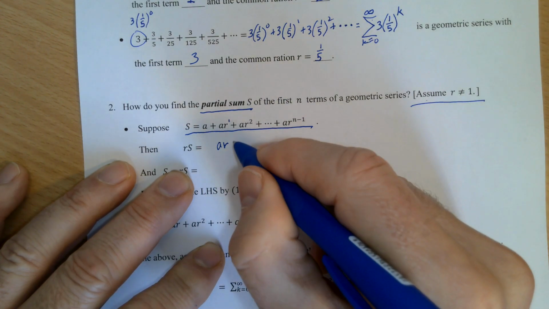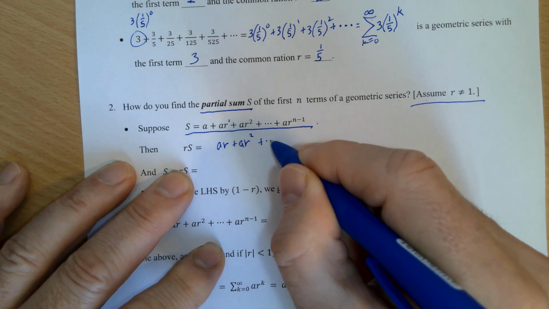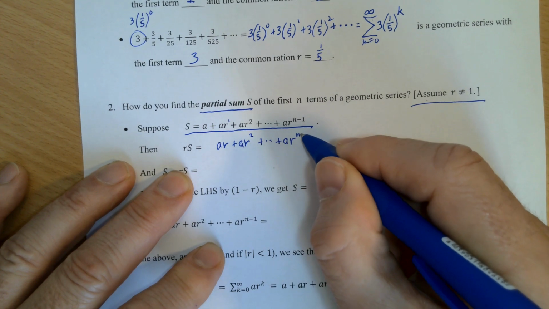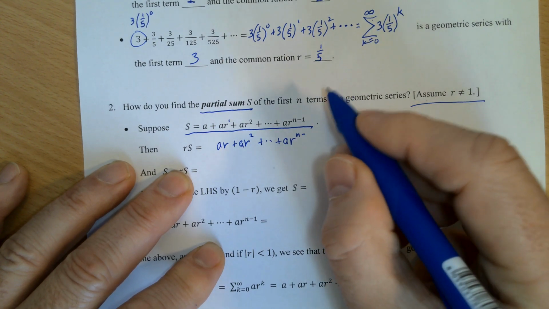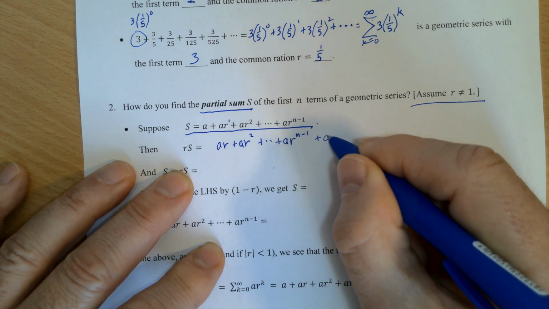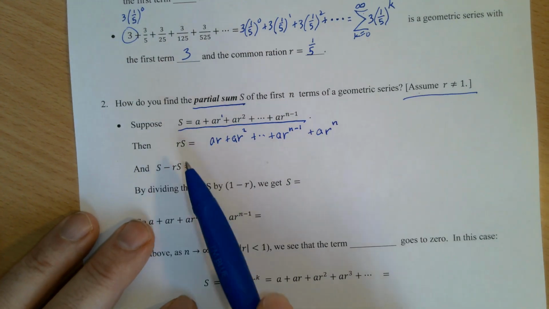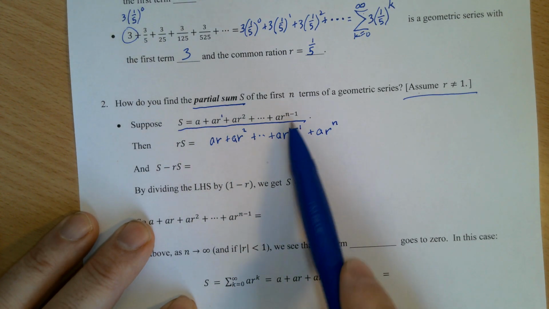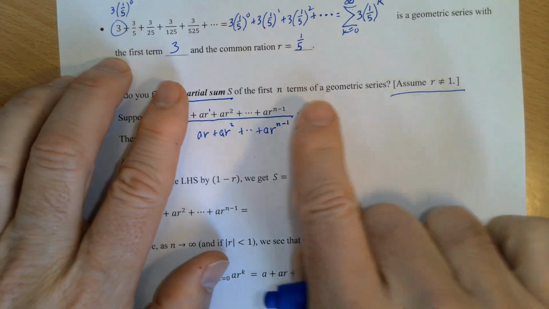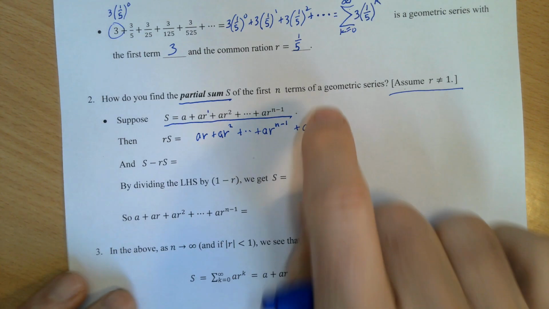Ar to the 1 gives me ar squared, plus, let's see, then I would have ar to the n minus 1, plus ar to the n. So we have n terms here and n terms here as well. But notice that all the middle terms line up nicely here. They're exactly equal to each other.